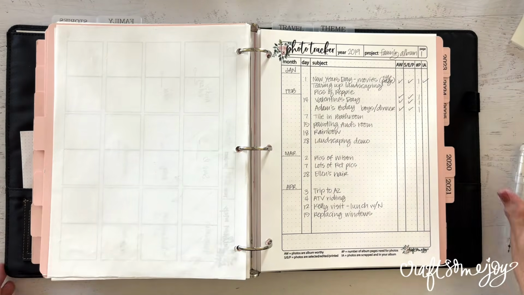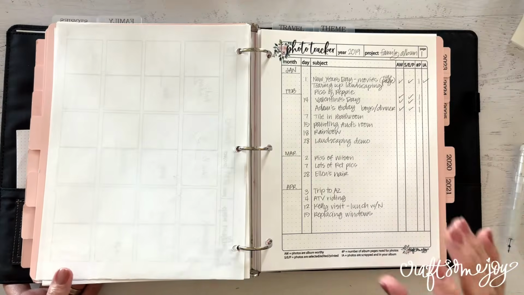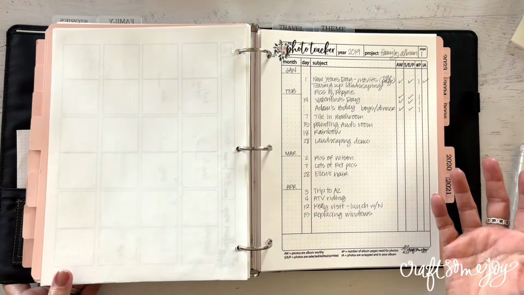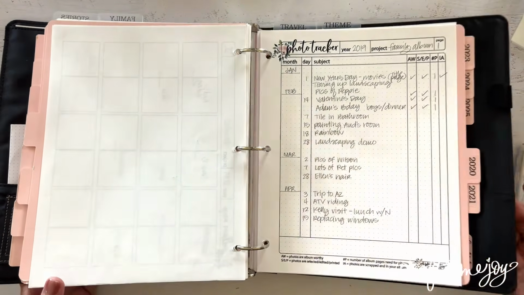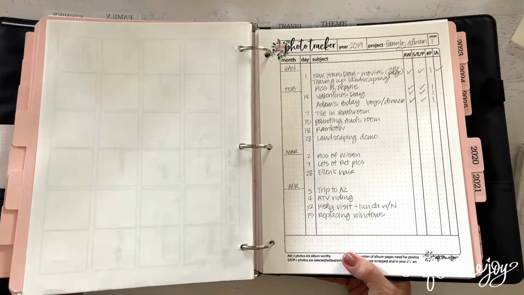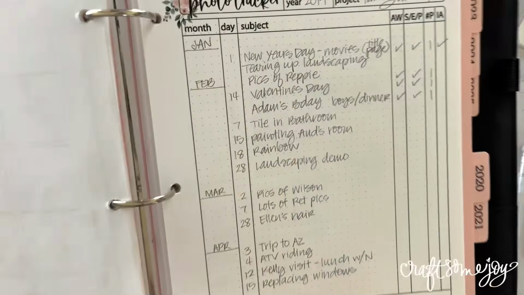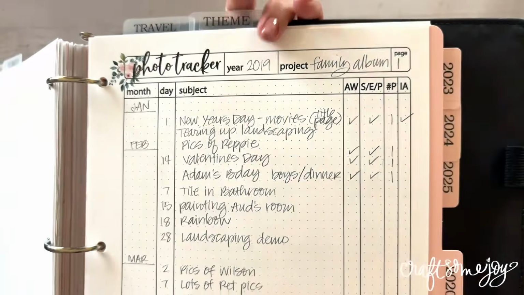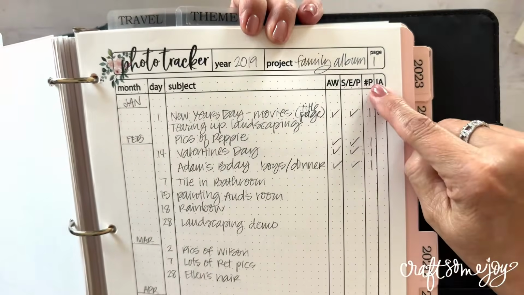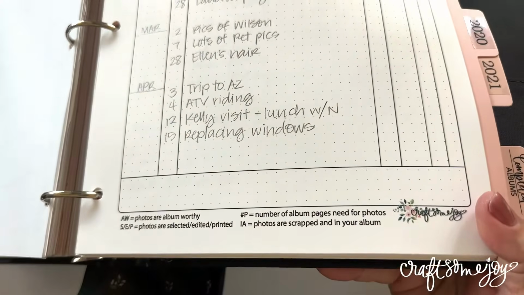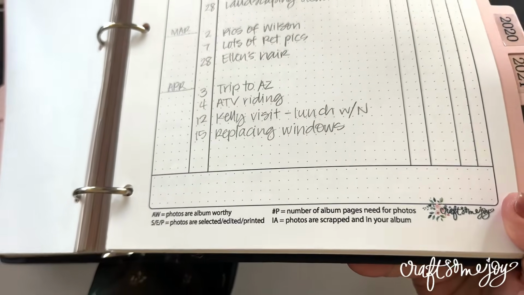And that's really important because we were saying, oh, how do you keep track of if you've printed a photo? How do you keep track if you've scrapped it? How do I know how many pages it's going to be in my album? So see those little notes right up here, okay? The guide is right here at the bottom of the page.